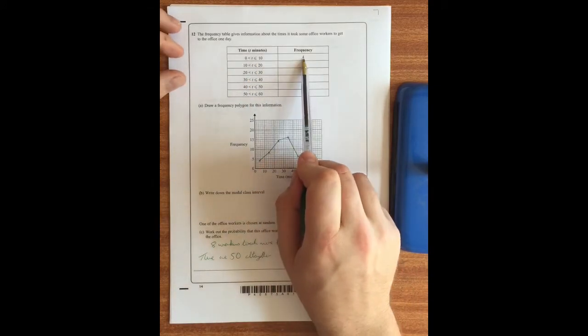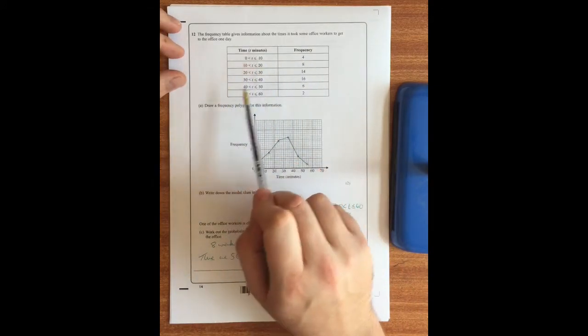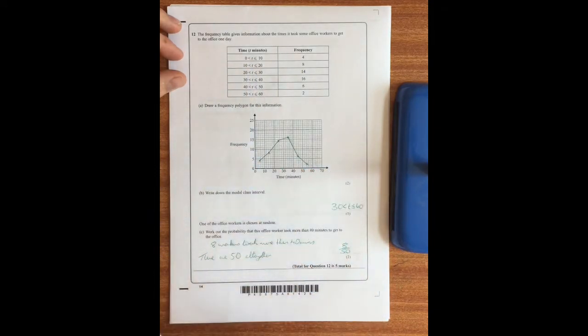Question 12. The frequency table gives information about the times it took some office workers to get to the office one day. This means that 4 people took between 0 and 10 minutes, 8 between 10 and 20, and so on. Draw a frequency polygon for this information.